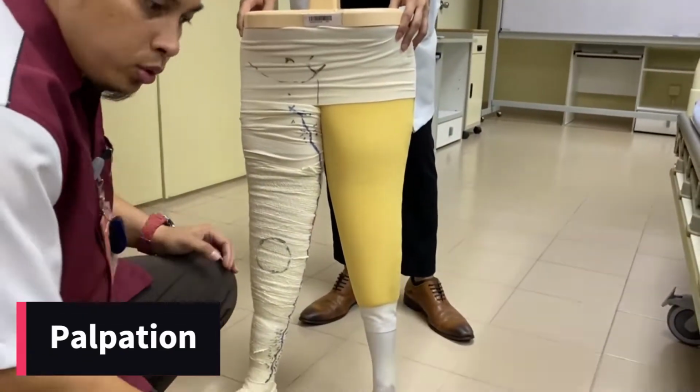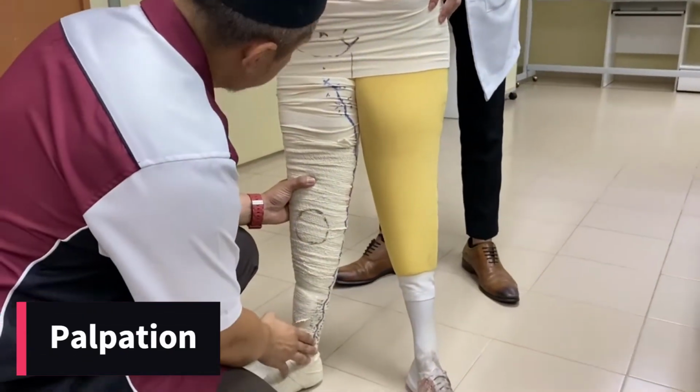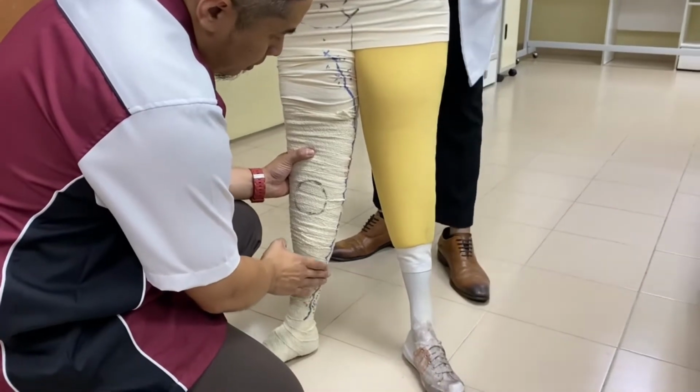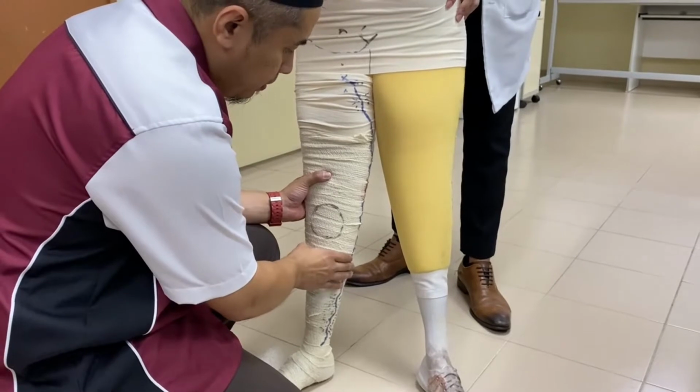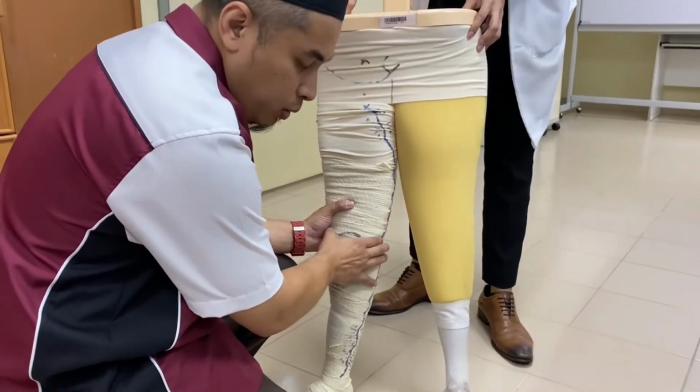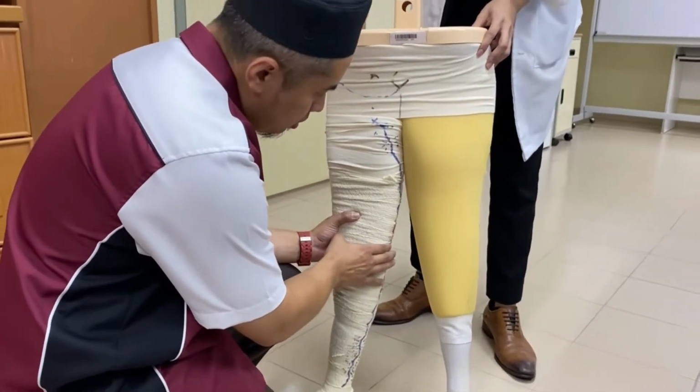Next, I would like to palpate along the varicose vein. Kalau sakit, kita tahu ya. I can feel a blowout below the knee level. Another blowout above the knee.